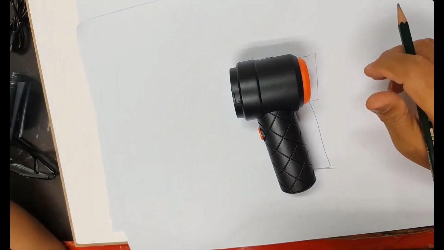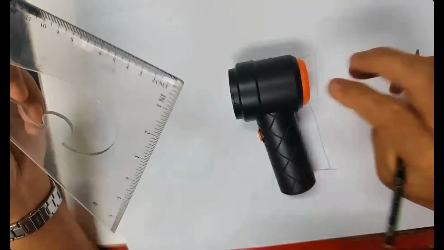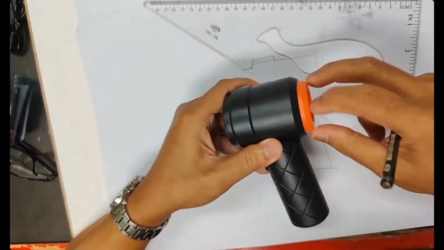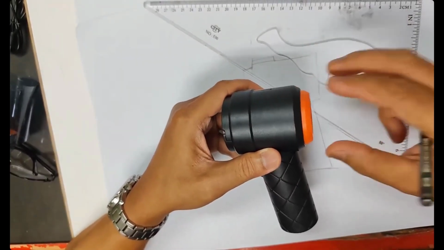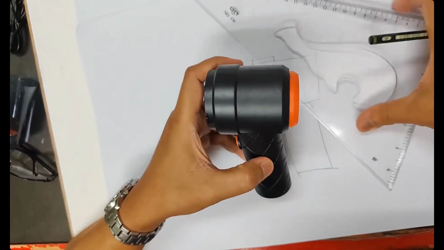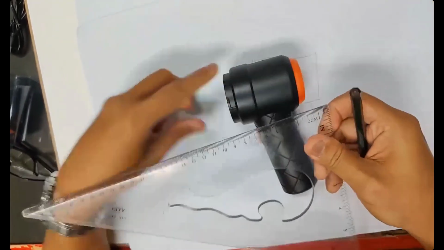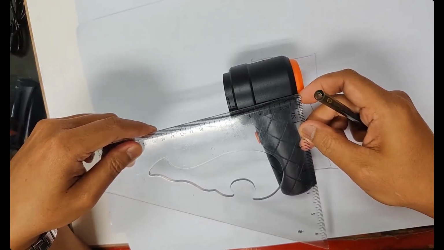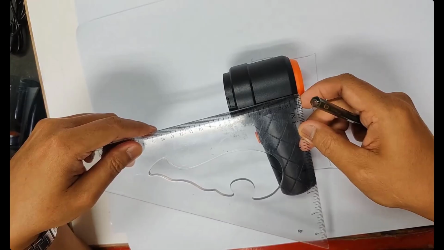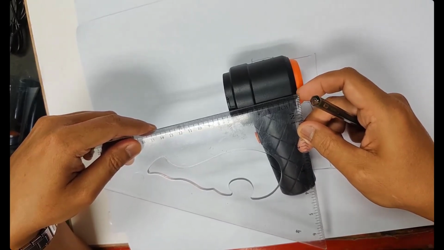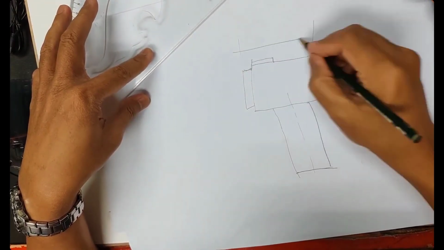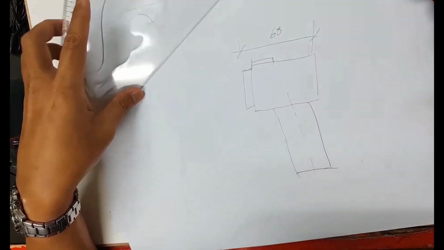So I will take rough dimensions here. For example, I can take a dimension here. I'm not focused on the orange part, which can be attached to the black handle. From here to here, you can take it exactly, the dimension is about 68. So the length of this cylinder is 68 millimeters. That's how you begin on paper.